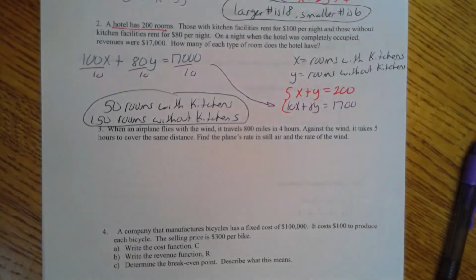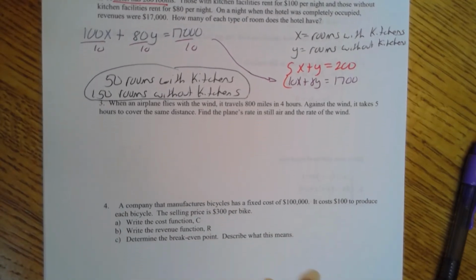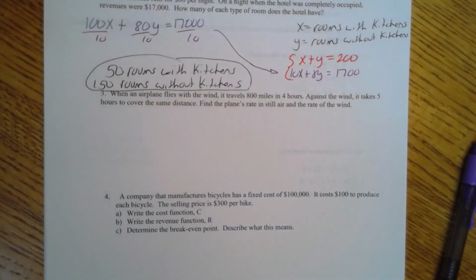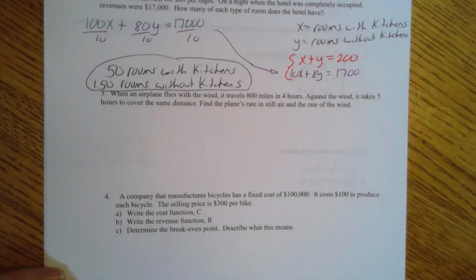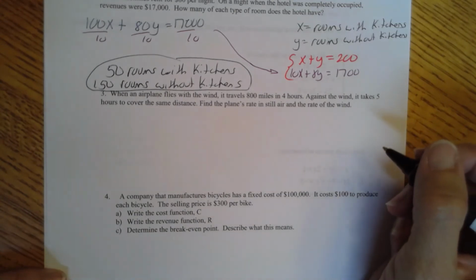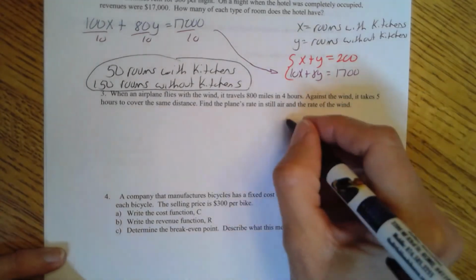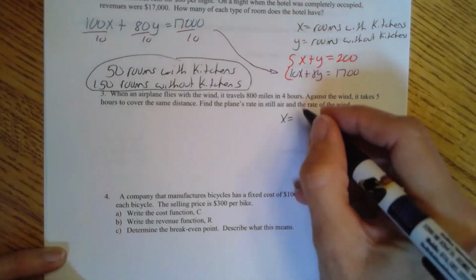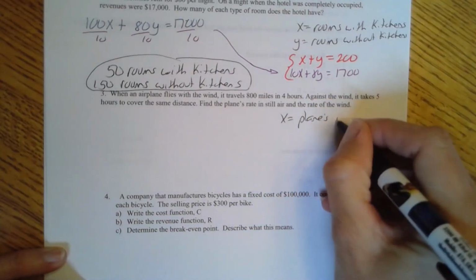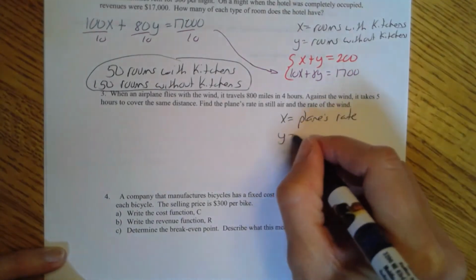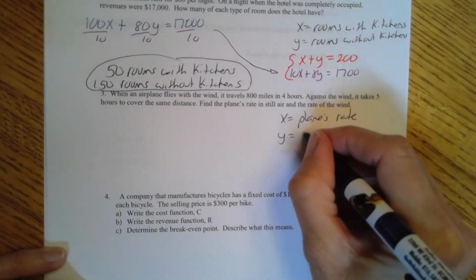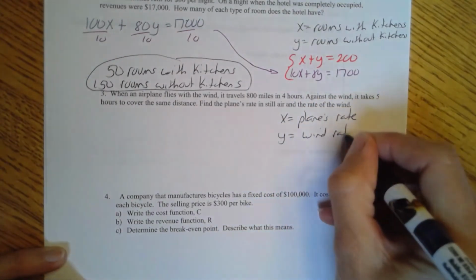Alright, so this is always a fun one, number 3. When an airplane flies with the wind, it travels 800 miles in 4 hours. Against the wind, it takes 5 hours to cover the same distance. Find the plane's rate in still air and the rate of the wind. So this should sound a little bit familiar with those boat problems, upstream and downstream. Now we're just dealing with a plane. So we're going to let x equal the plane's rate, which just means its speed, and y is going to be the wind speed or the wind rate.